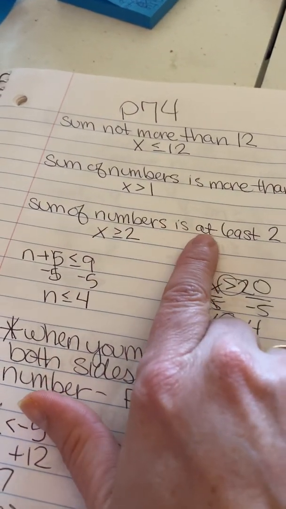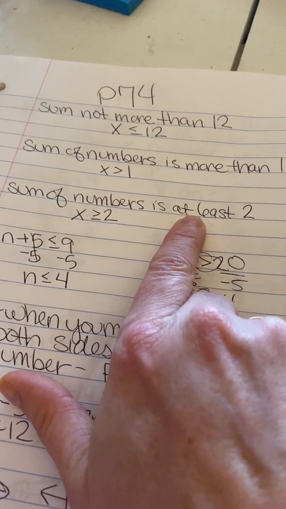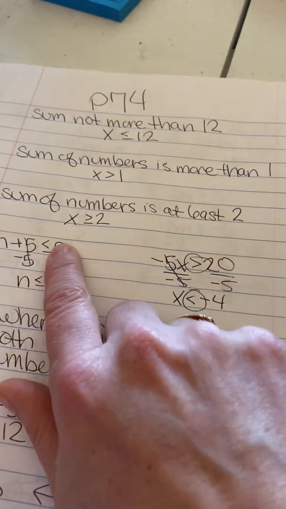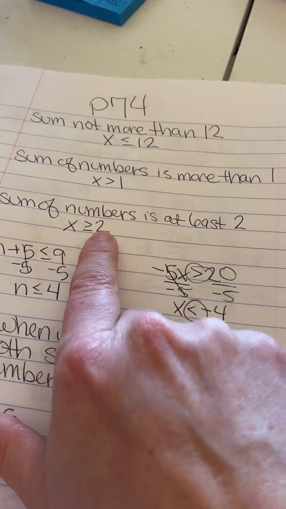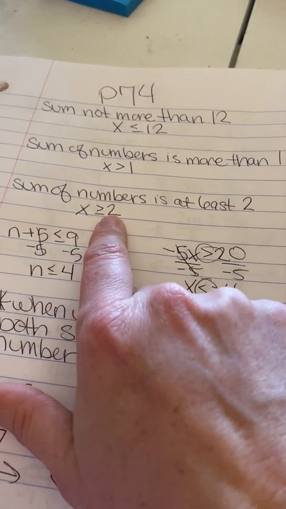If the sum of the numbers is at least 2, that means that 2 is going to be the minimum, so x will have to be greater than or equal to 2. It can be 2, but it could also be greater.